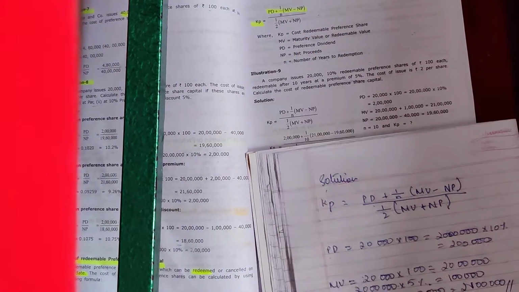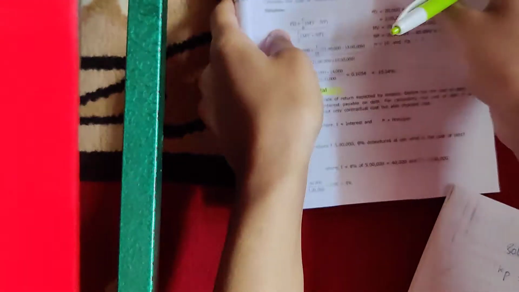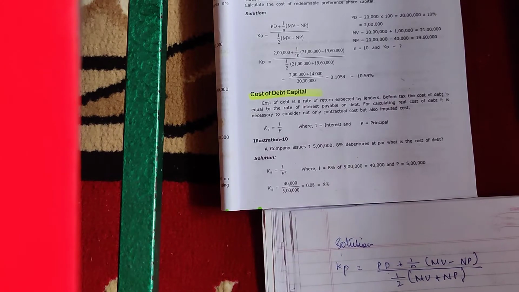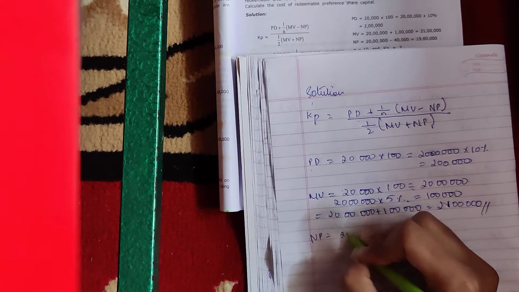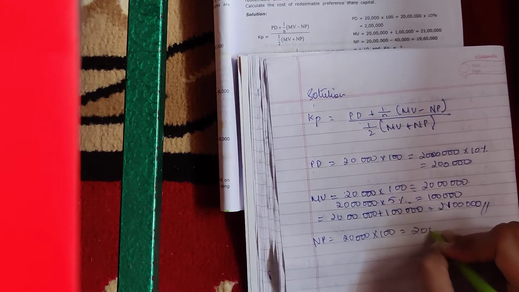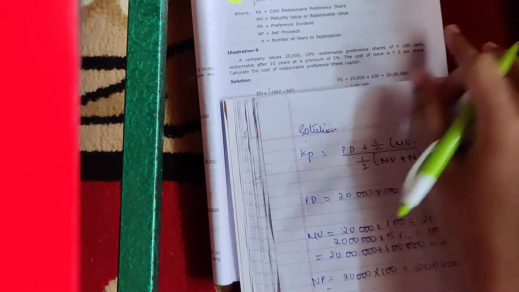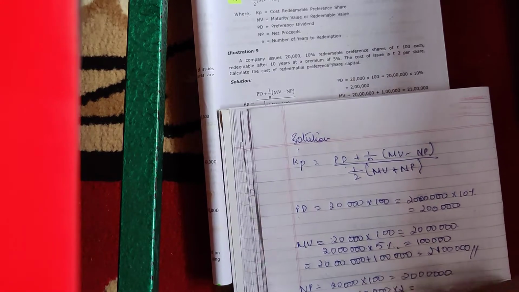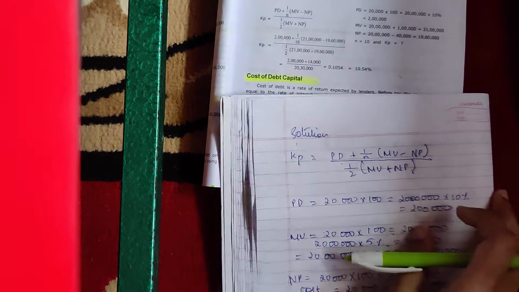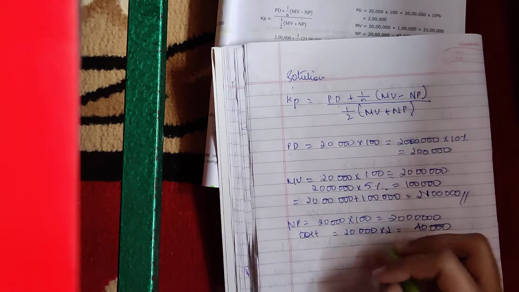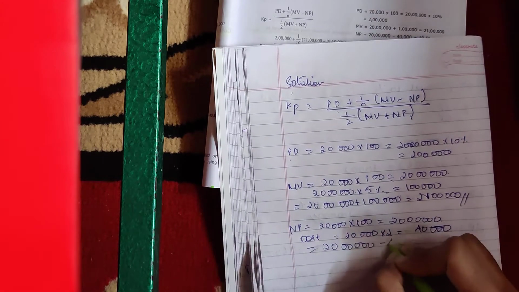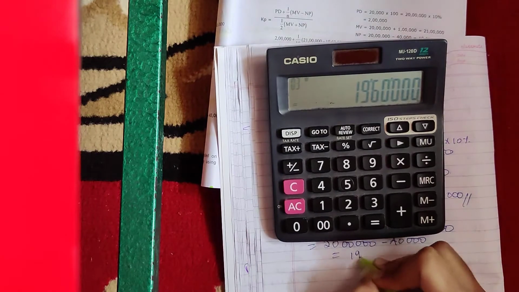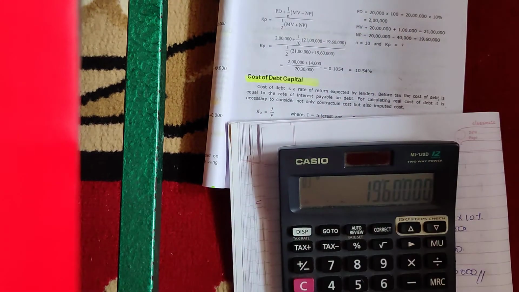Next you have to calculate your net proceeds. NP is equal to 20,000 into 100, that is 20 lakhs. Now what is the cost that is given to you? It is given as 2 per share. Take the cost, 20,000 into 2, that will give you 40,000. Check if anything else is given. Nothing else is given to you. Now your net proceeds is 20 lakhs minus 40,000, which will give you 19 lakh 60,000.